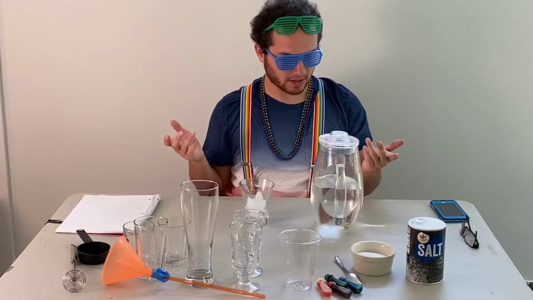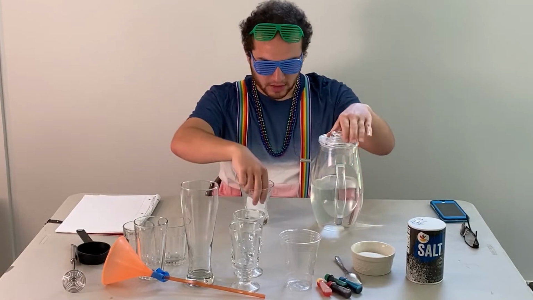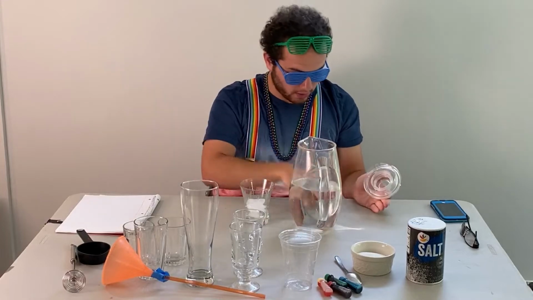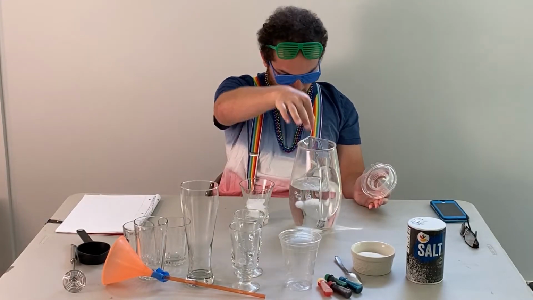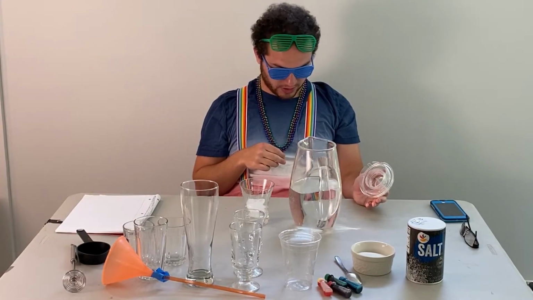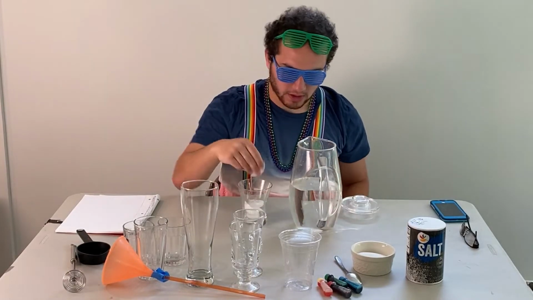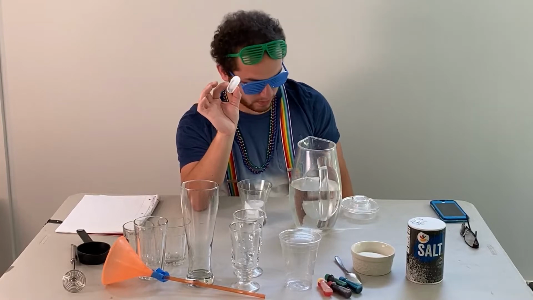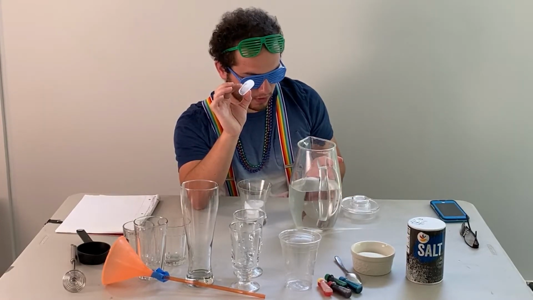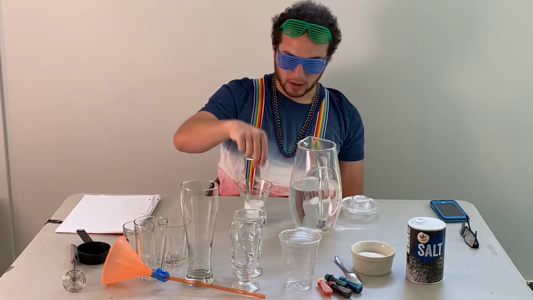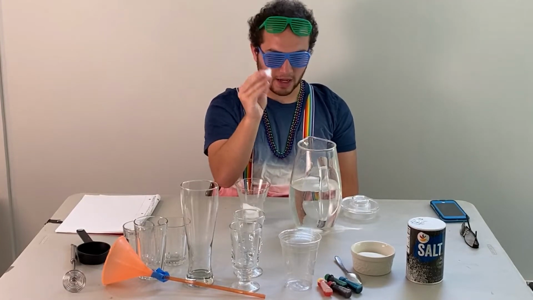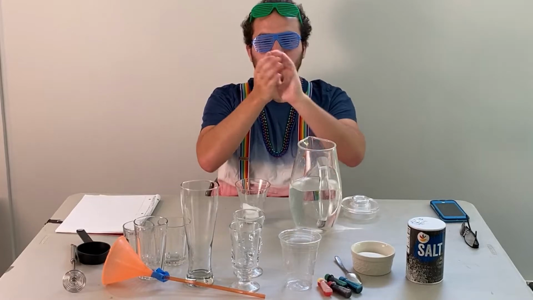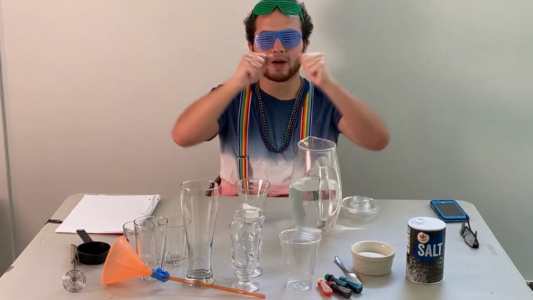So what is density? Density is the reason why this ice cube, which is made of water, floats in this pitcher of water. Isn't that pretty curious? Why does something that's made of water float in water? It's because this ice is less dense than liquid water. Density is about how mushed together something is or how spread apart.